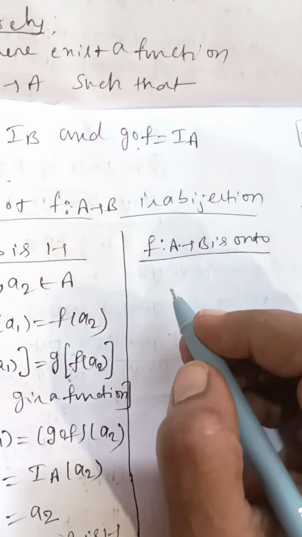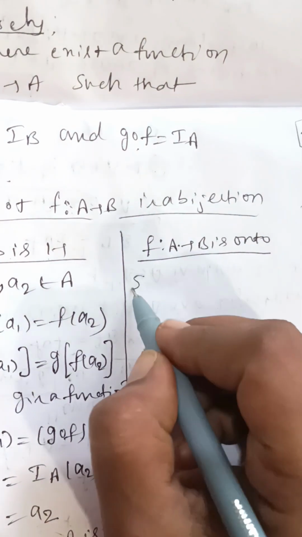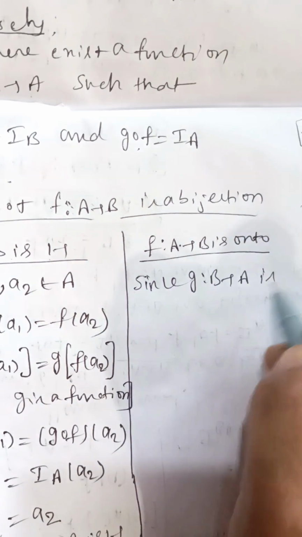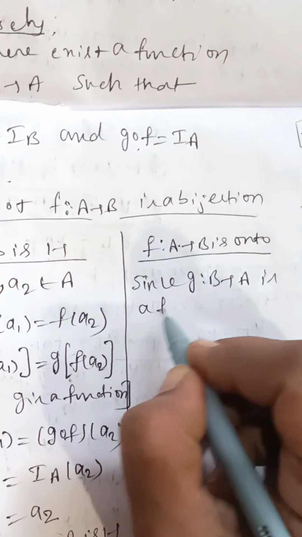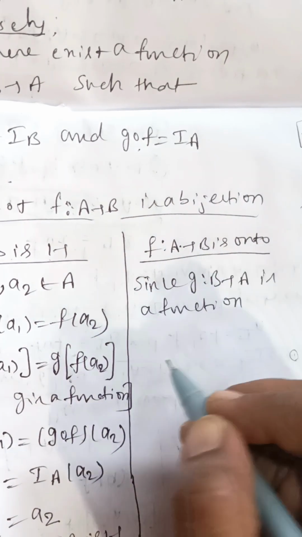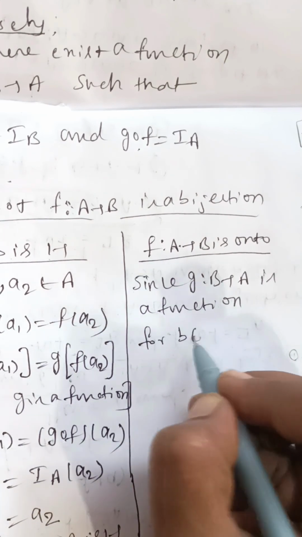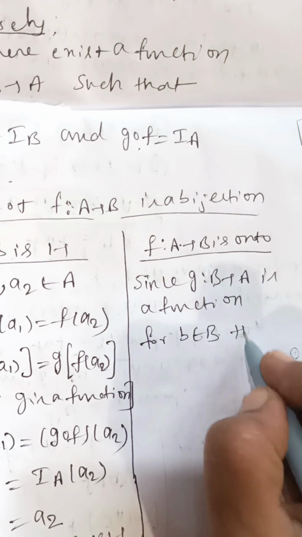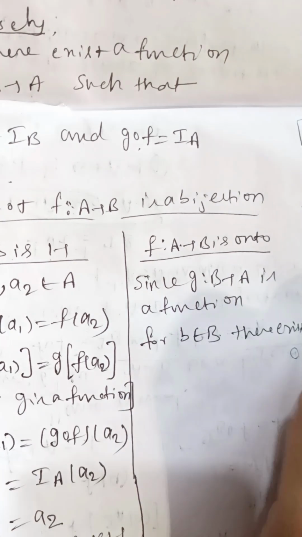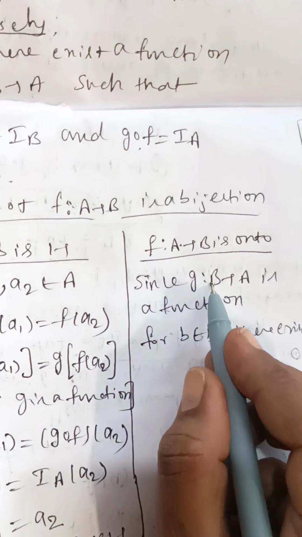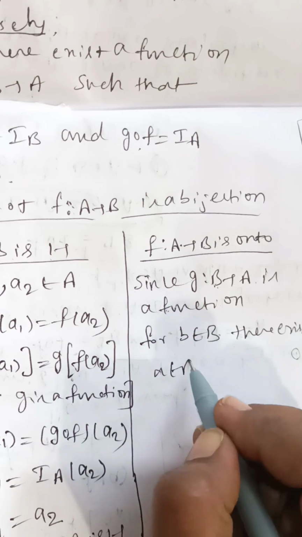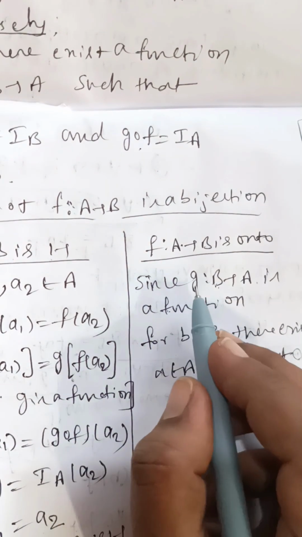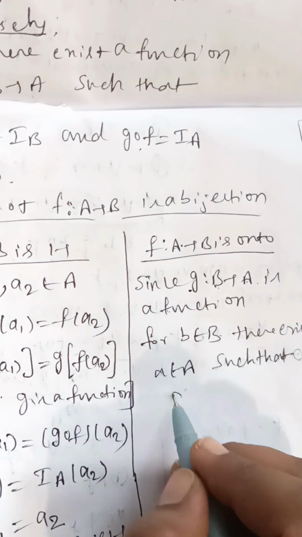To prove f maps A to B is onto, we are taking g maps B to A is a function. So for b belongs to B, there exists a belongs to A such that g of b equal to a.